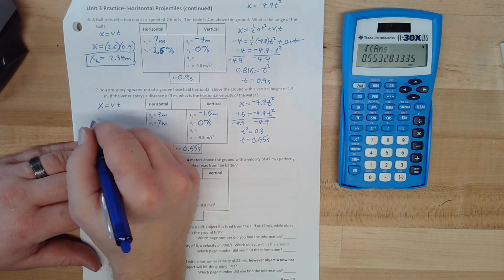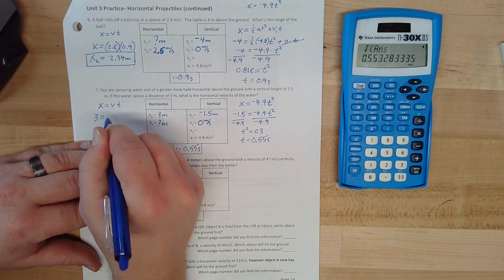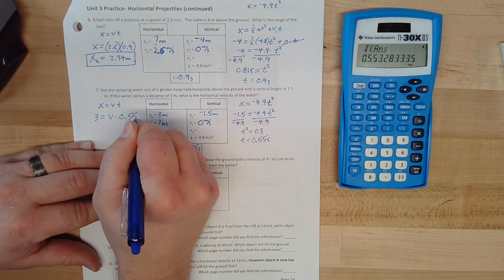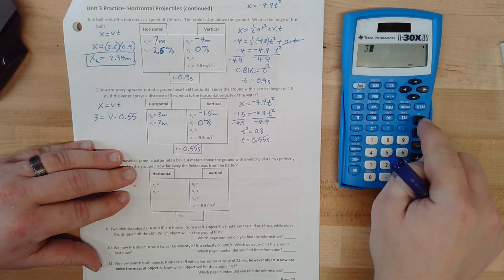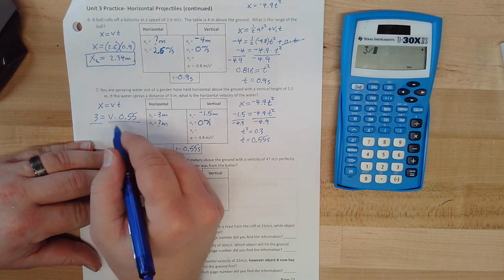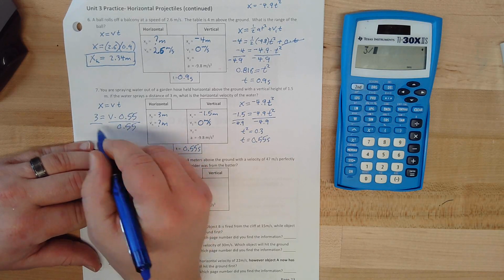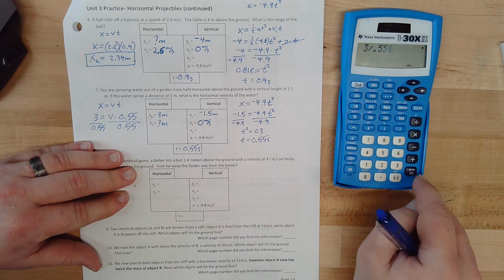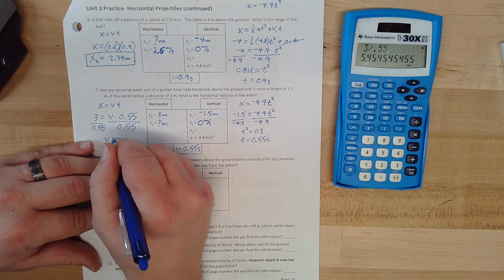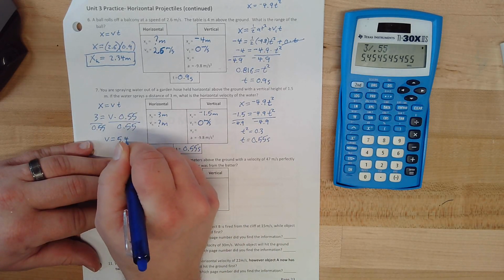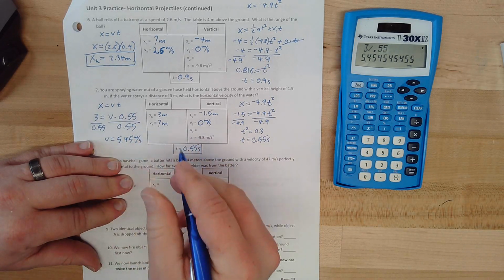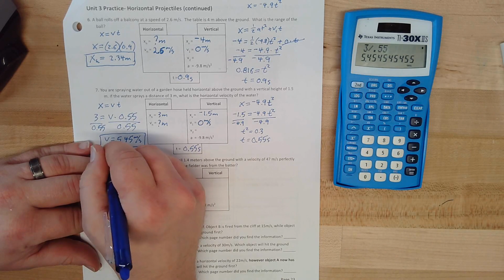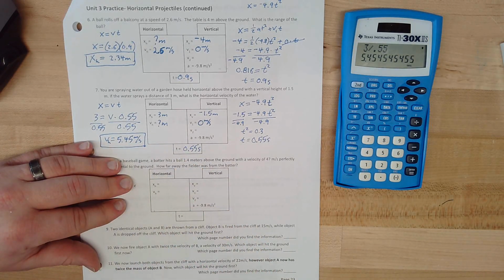I can bring that time over here, and I can say my 3 meter distance is equal to my velocity times 0.55. Take 3, divide it by 0.55 to get v by itself. And I'll find my velocity to be 5.45 meters per second. Again, just going to put a box around it to help us notice it.